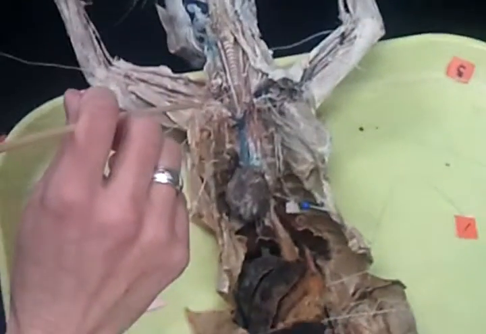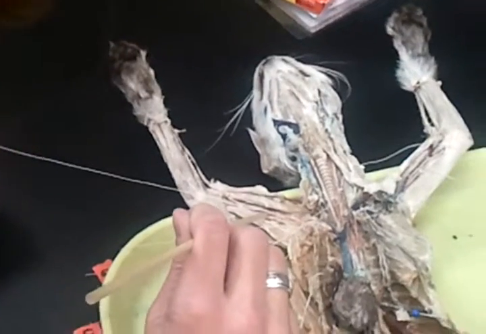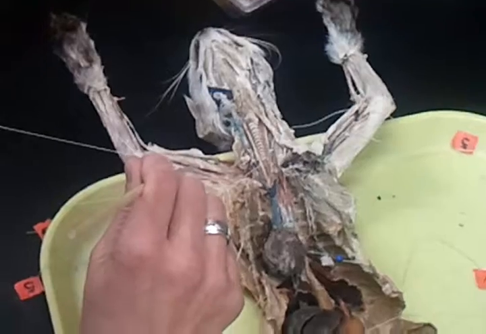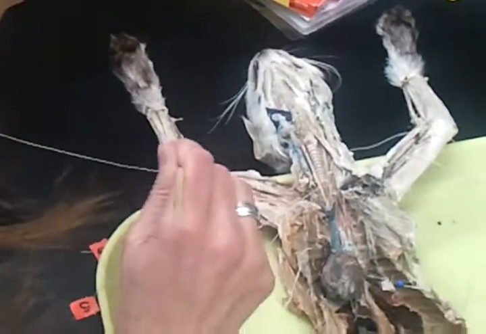Coming out of the armpit region, going into the upper arm, we call this the brachial artery. Now if we follow this down to the lower arm, the brachial artery would split into a radial and an ulnar artery, but we're not doing those on the cat.